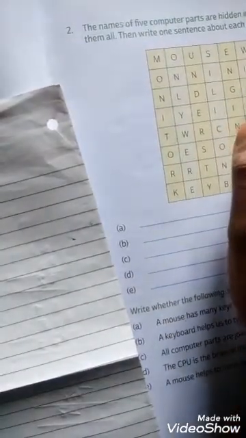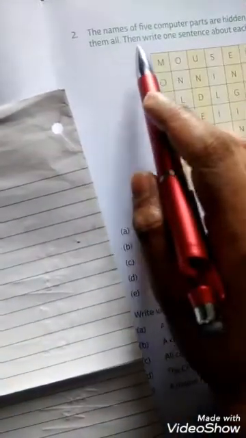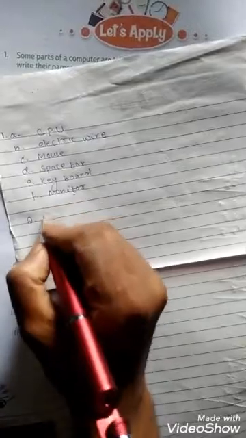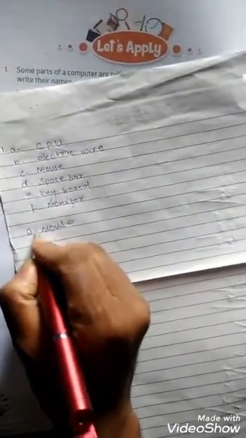The names of 5 computer parts are hidden in the word maze below. Spot them all, then write one sentence about each part. Okay, you just write down the first one. This is what? Mouse. Okay, this is mouse. M-O-U-S-E. Mouse. First one is question number 2, that is mouse.